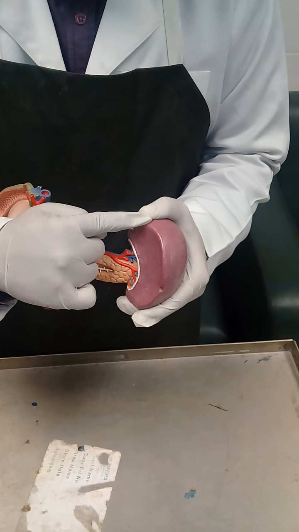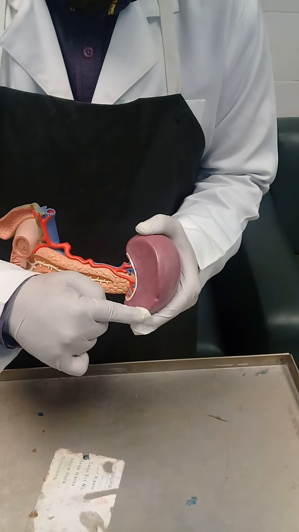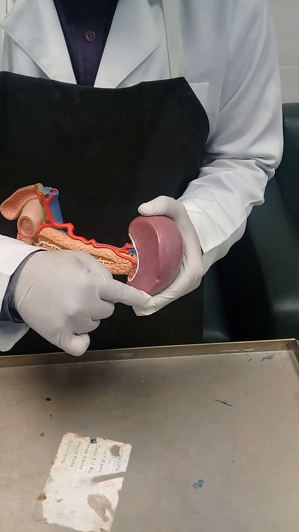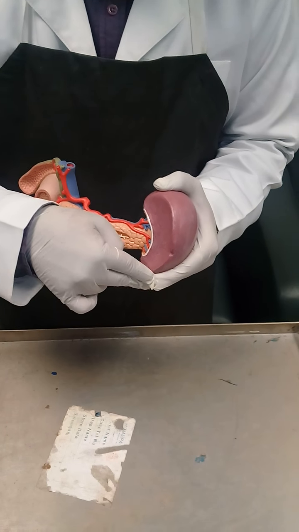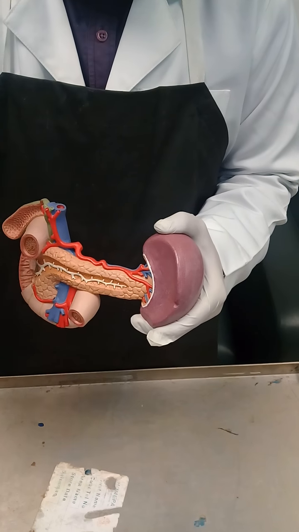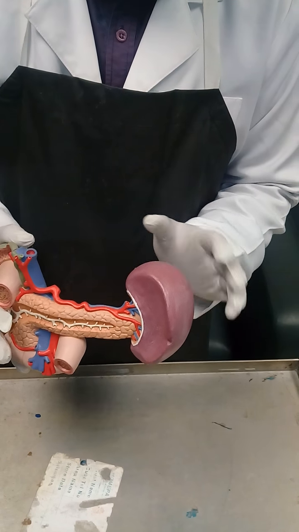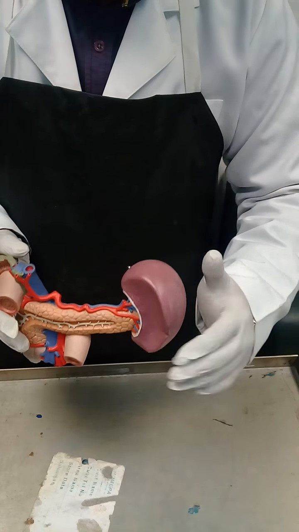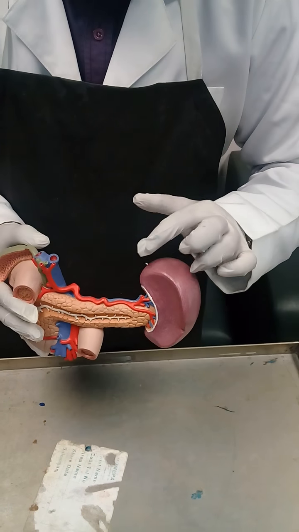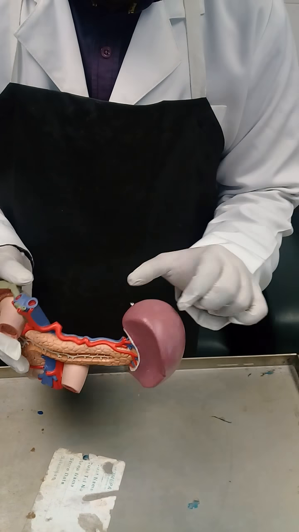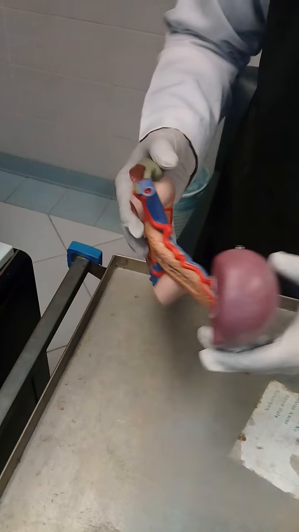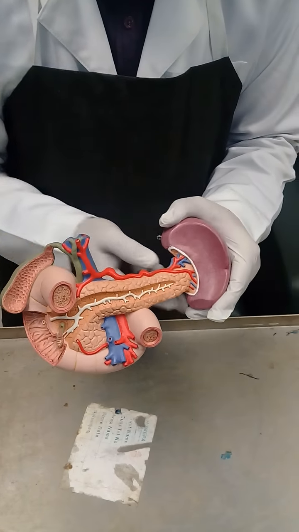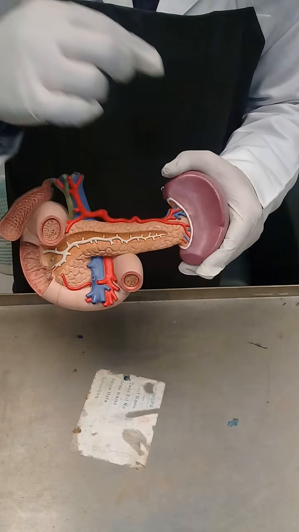Now we'll go for the borders. This is the anterior border of the spleen, which is notched. It is not smooth, it is notched due to segmental origin in the embryonic life. Then we have the lateral surface, anterior surface and posterior surface. We have the anterior notched border, posterior border and the medial border which has got the hilum.